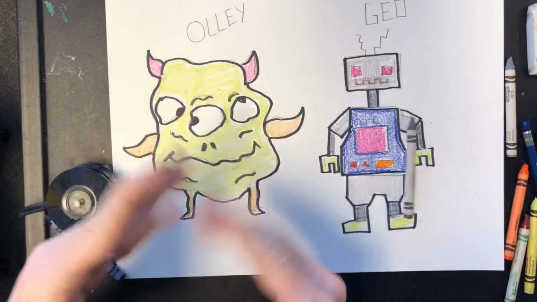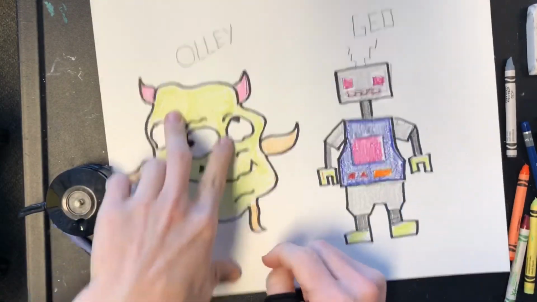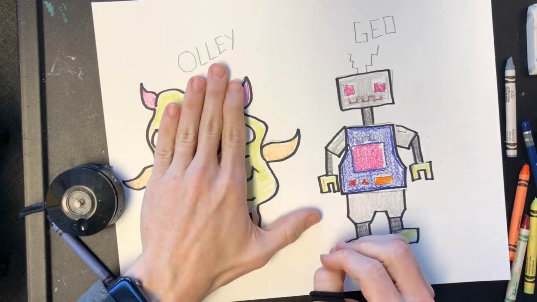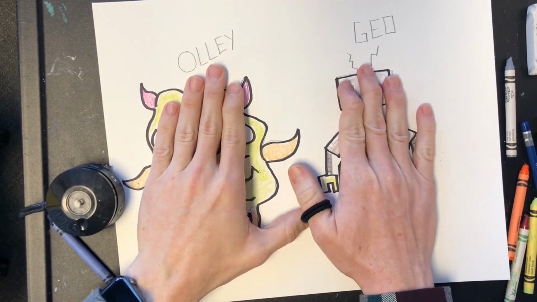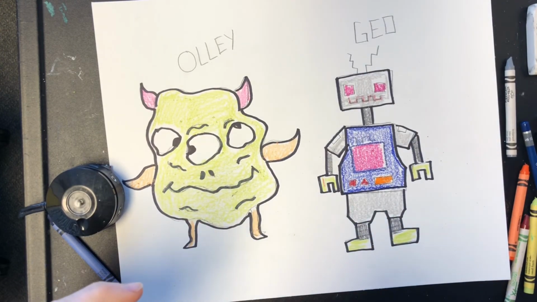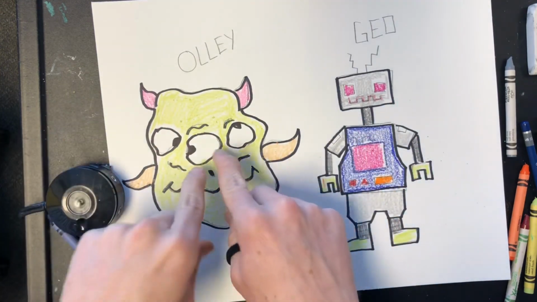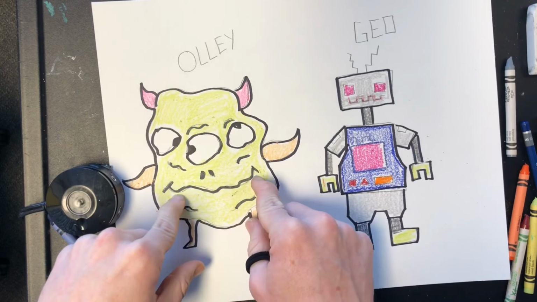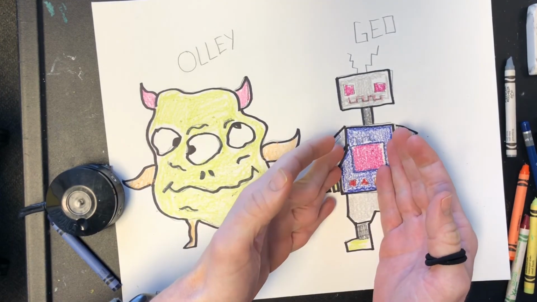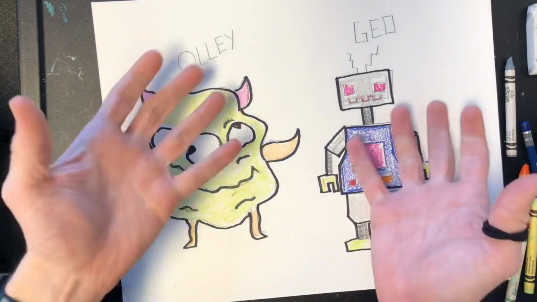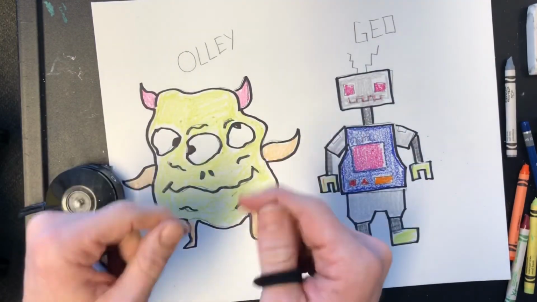Now I'm all done with my monster named Ollie and my robot named Geo, and I used organic and geometric. But yours is going to look a lot different from mine because you're going to envision something different. So maybe your organic monster has more eyes. Maybe it has teeth. Maybe your geometric robot has 4 legs. Maybe your geometric has no legs. You get to pick because you're the artist.